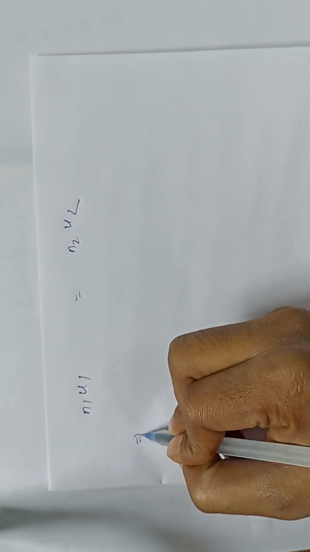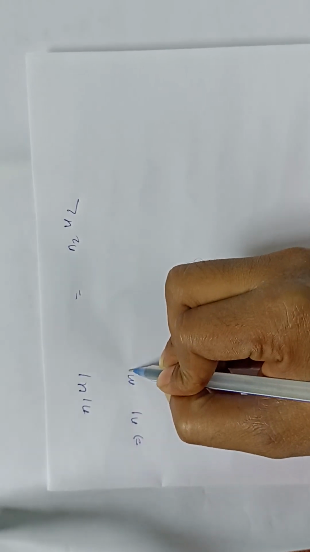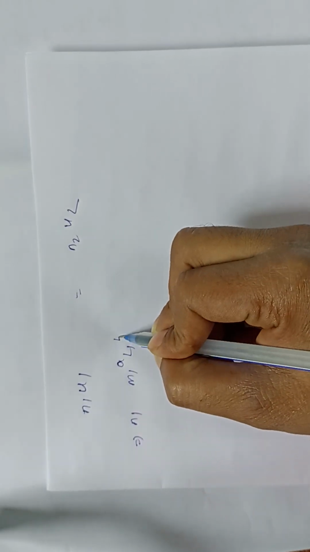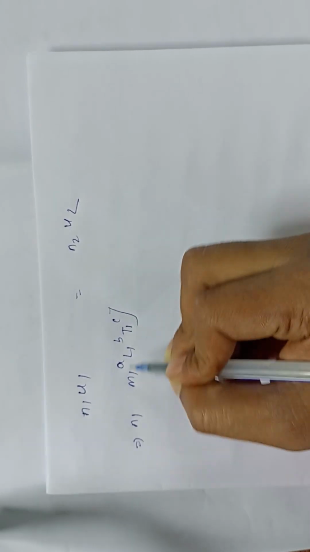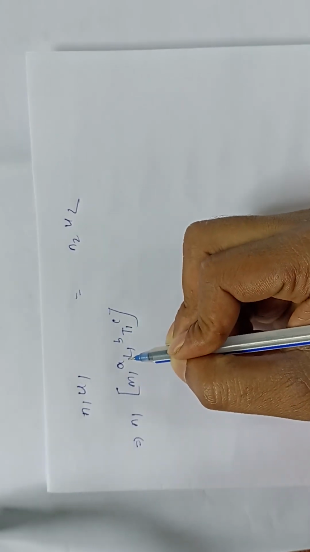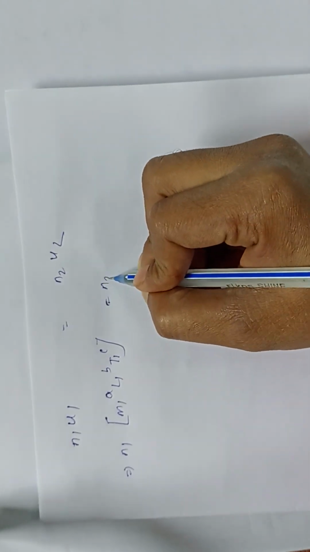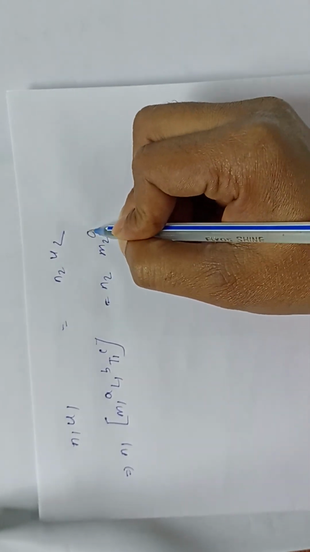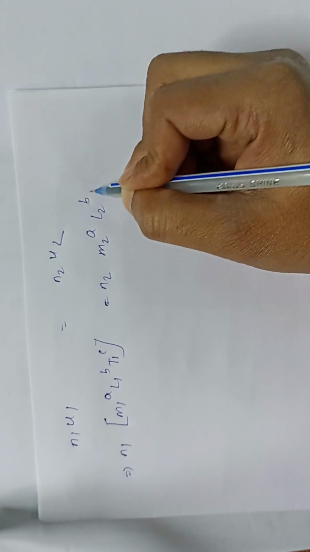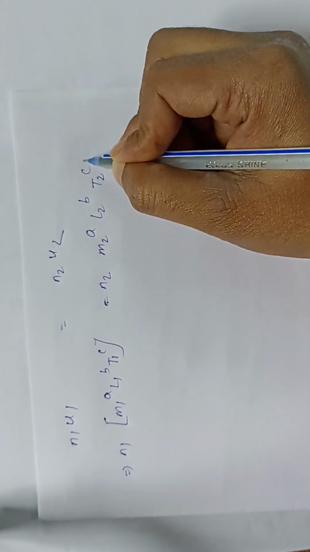So that is N1 times M1^a L1^b T1^c, equal to N2 times M2^a L2^b T2^c. So we find N2.